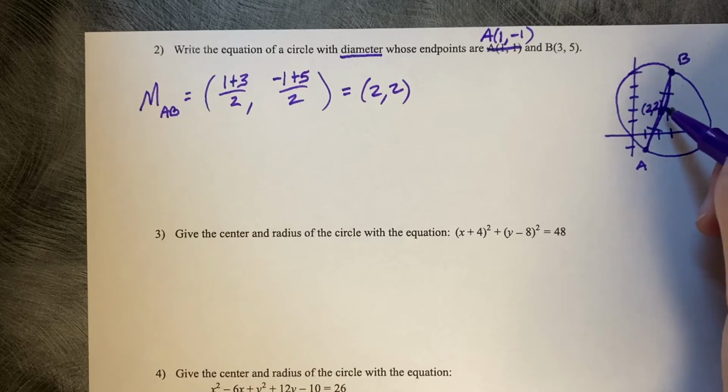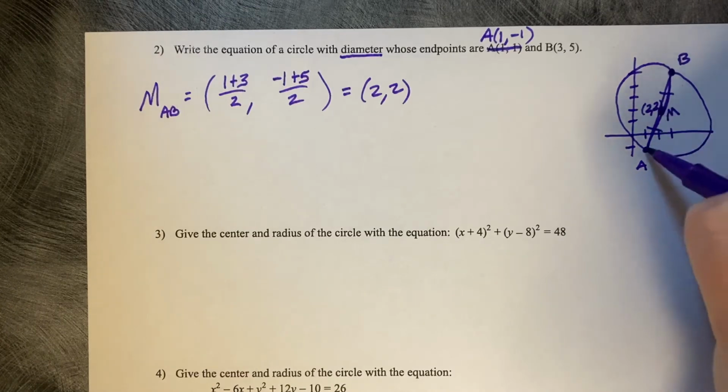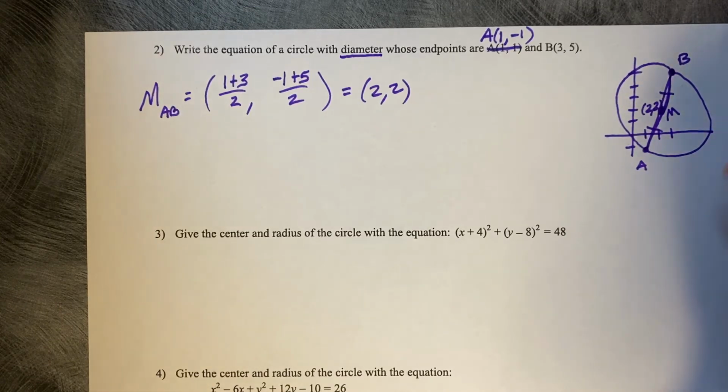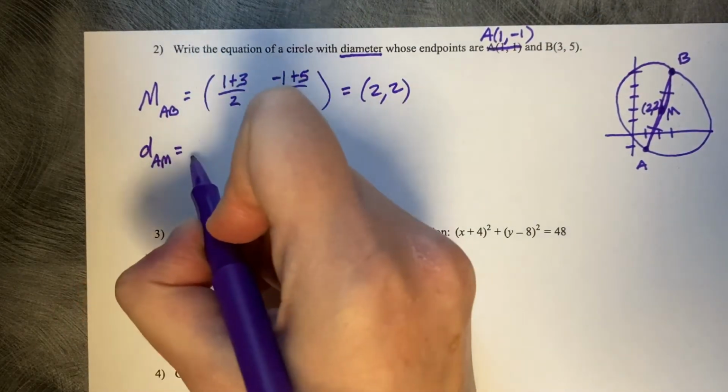Now, the last thing we need to know is what is the length of the radius? So we either need to know how long it is from M to B, or we need to know how long it is from M to A. It doesn't matter which one you choose, so I'm going to go ahead and find the distance between A and M. So the distance of AM.